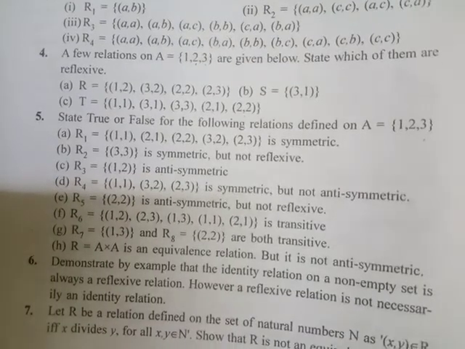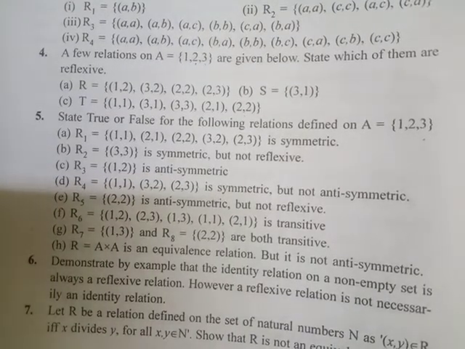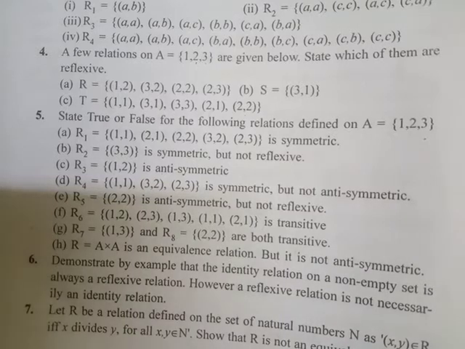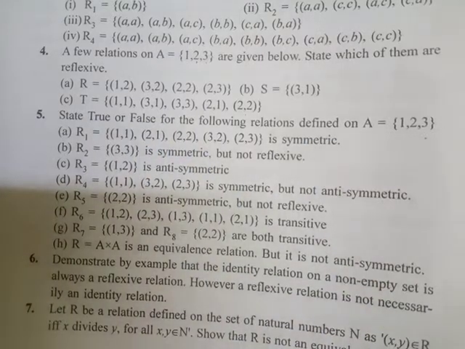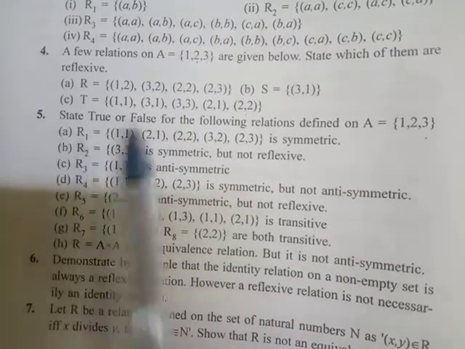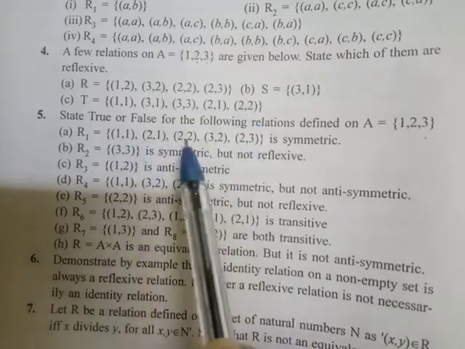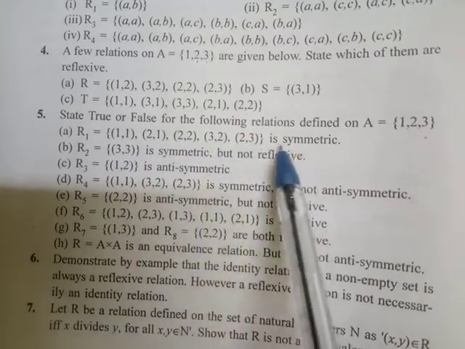Students, now question number 5. State true or false for the following relations defined on A = {1, 2, 3}. This is the question. Here the first one, R1 = {(1,1), (2,1), (2,2), (3,2), (2,3)}, is symmetric.